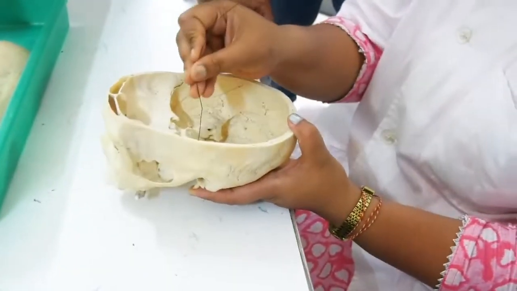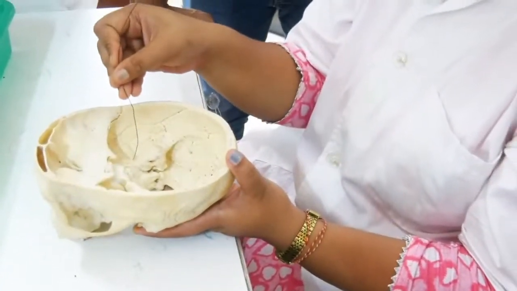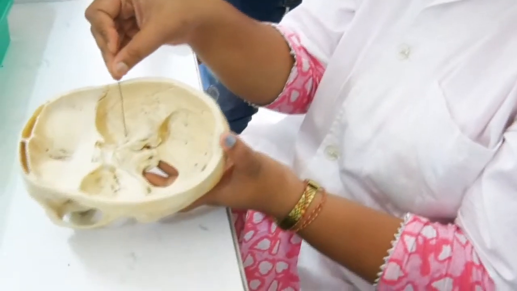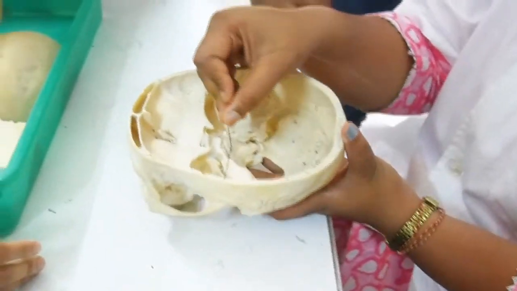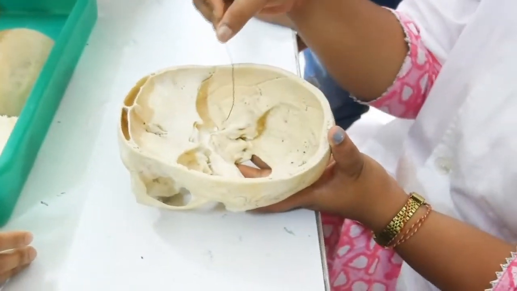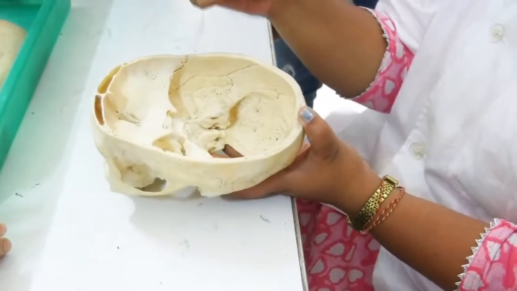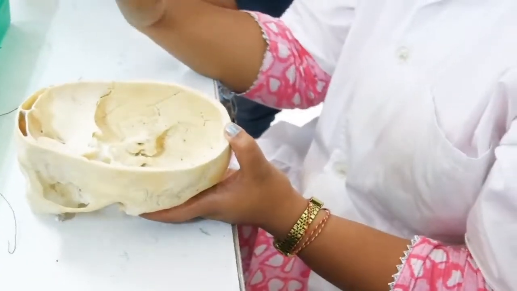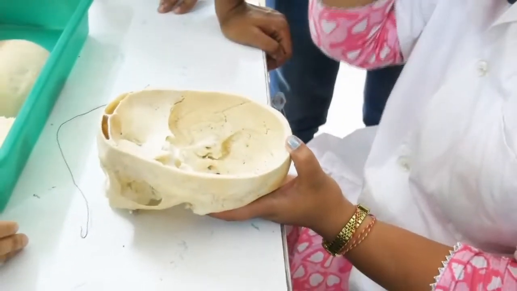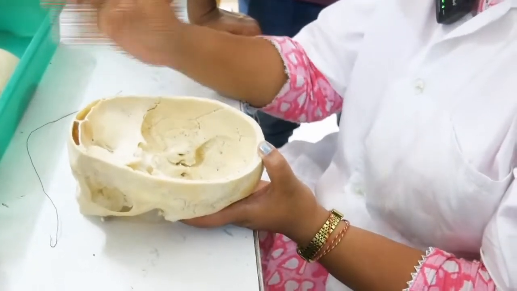This one is the foramen spinosum. You can see this foramen here and here, just behind the foramen ovale. The small foramen is the foramen spinosum. It gives passage to the meningeal arteries, mainly the accessory meningeal arteries.